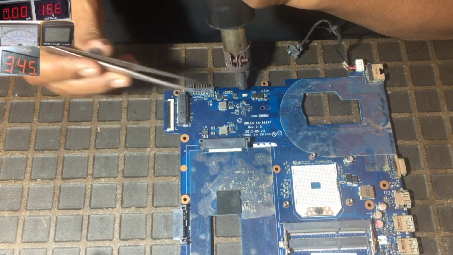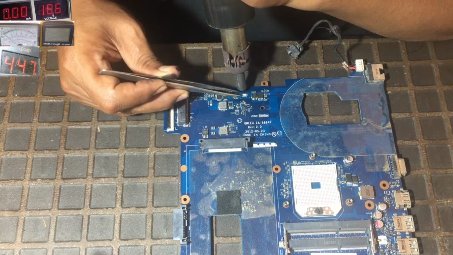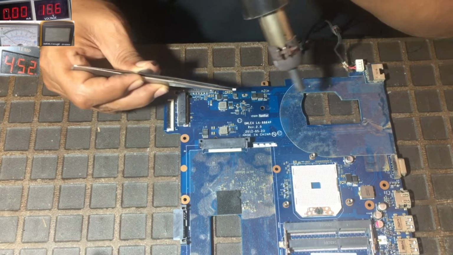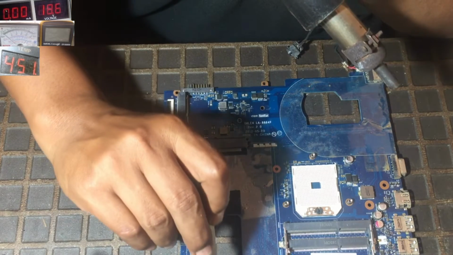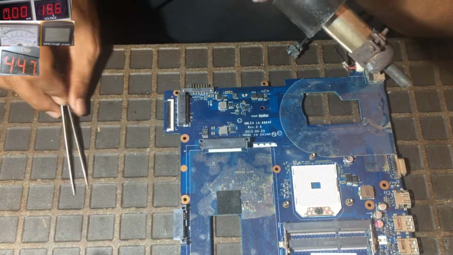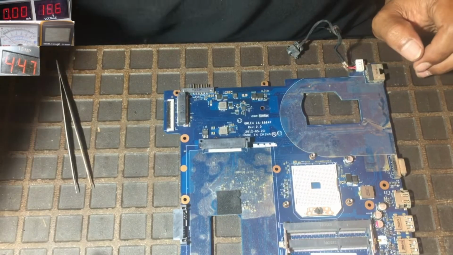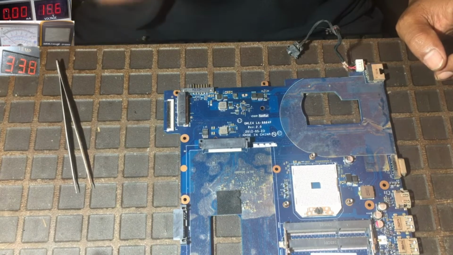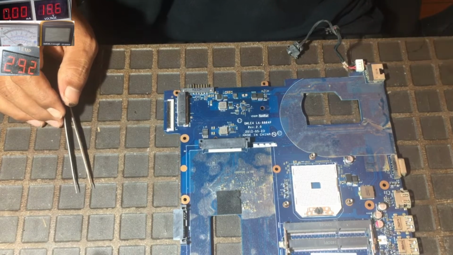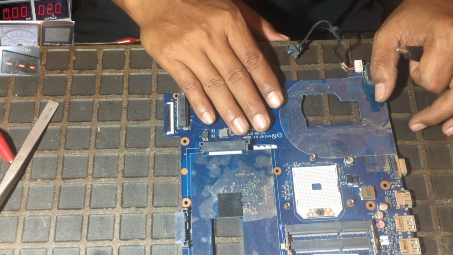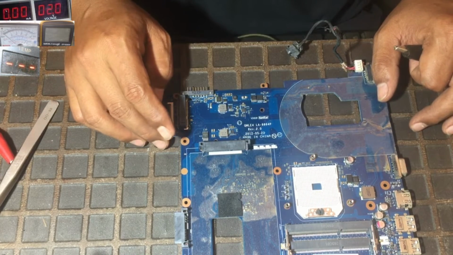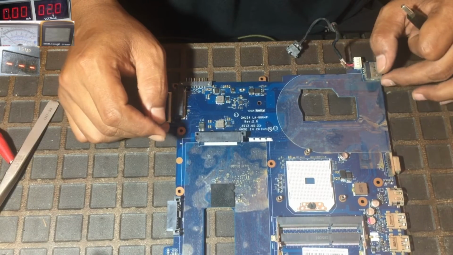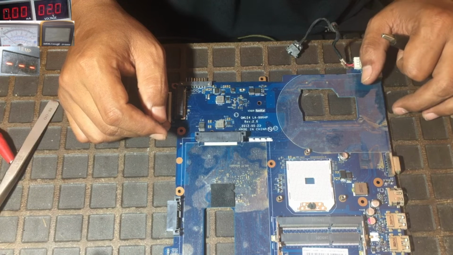For doing this, giving the low voltage to this line, this shorted line, will help us to find the hot component. The hot component means that maybe this component has shorted to the ground. This step is finding the hot component. The hot component means that this component is broken.